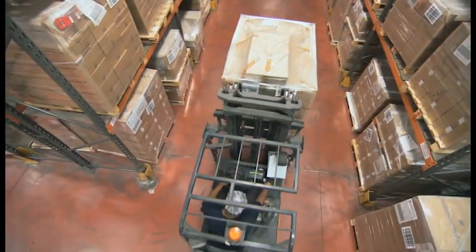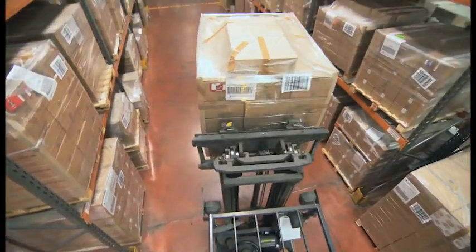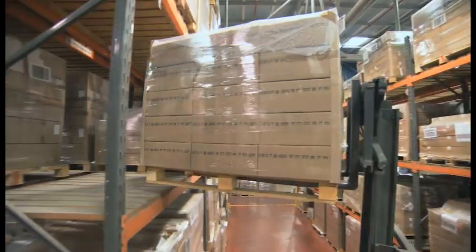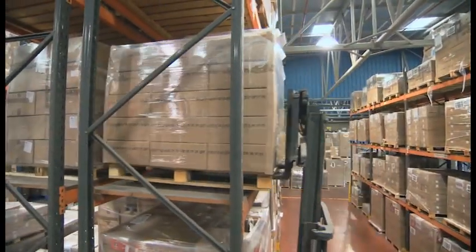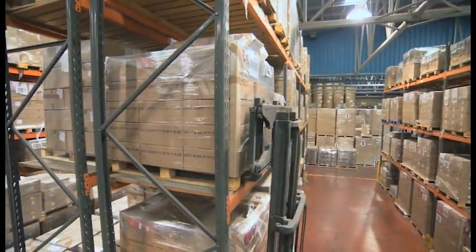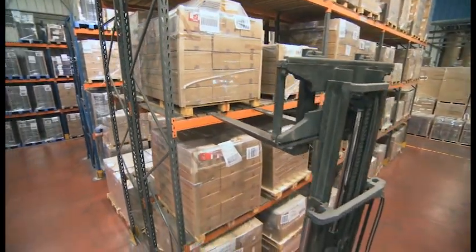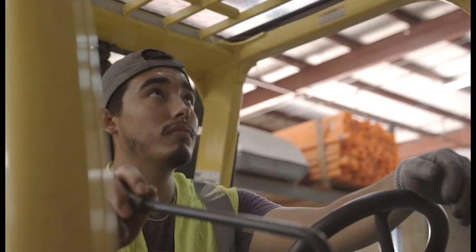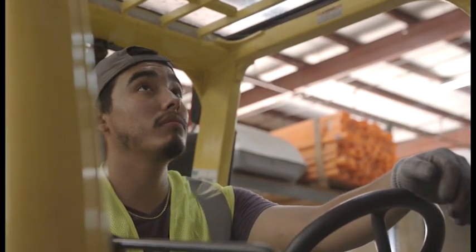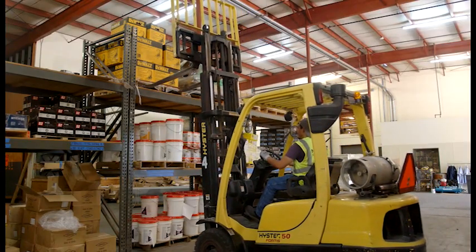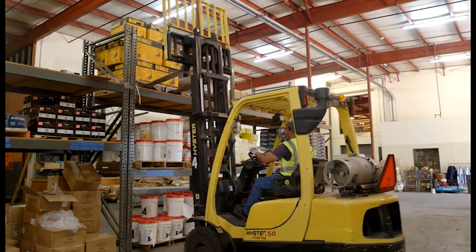When stacking or tiering, tilt backward only enough to stabilize the load. Use extreme caution when tilting loads. Do not tilt forward with the forks elevated except when picking up or depositing a load. Prior to raising the load, make sure there is adequate overhead clearance. While lowering the load, slowly move the truck to approximately 1 foot from the stack.